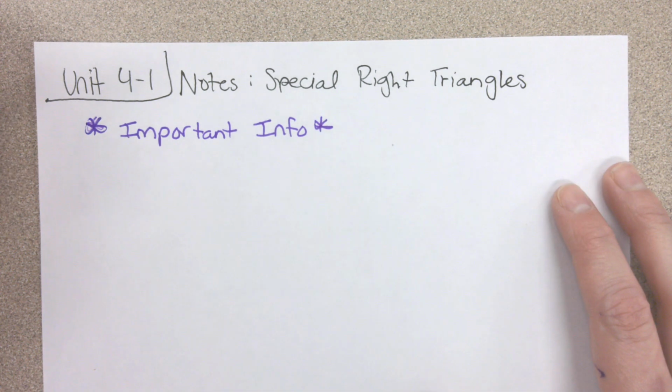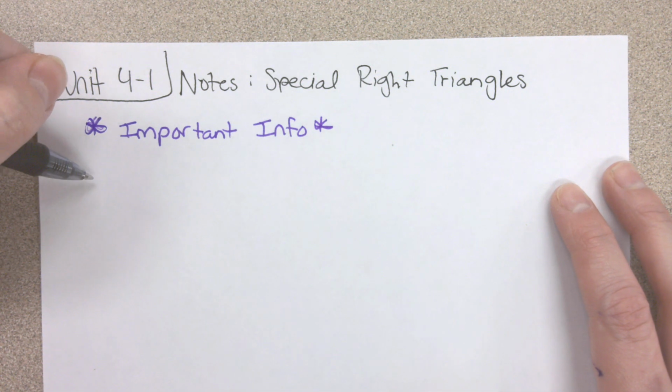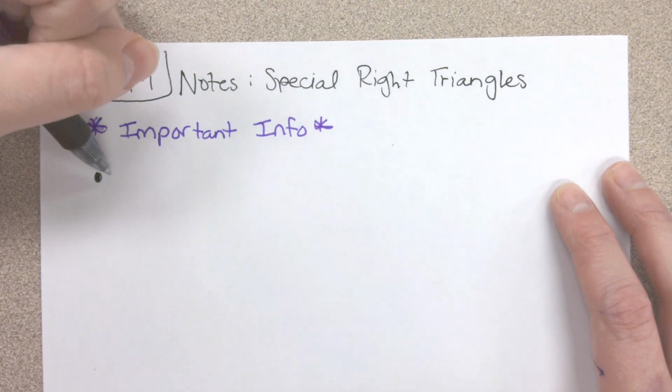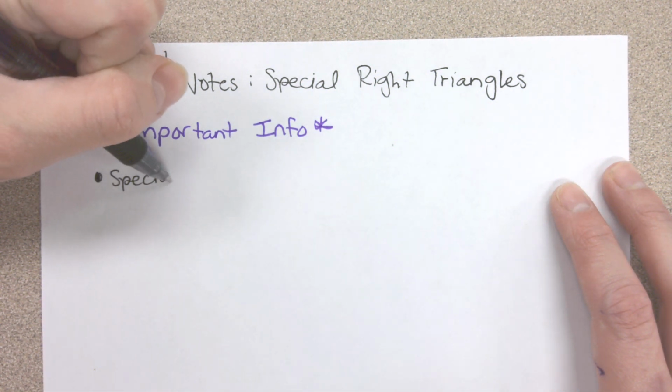The very first topic we have to refresh ourselves on: special right triangle ratios.